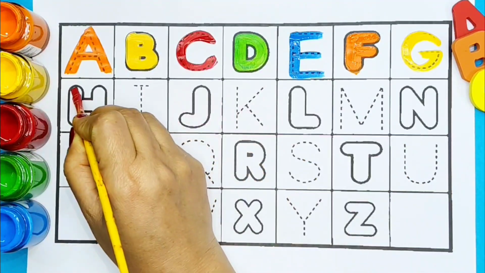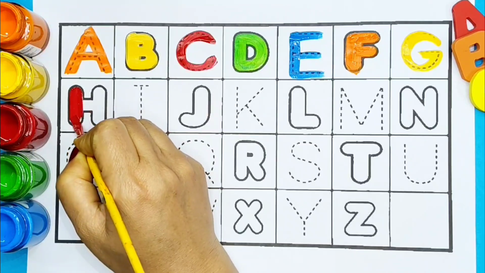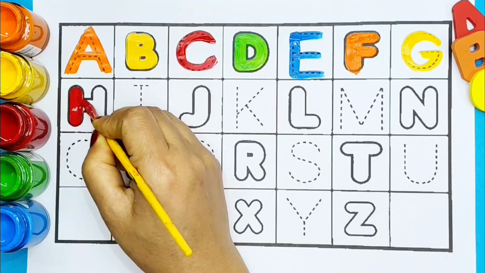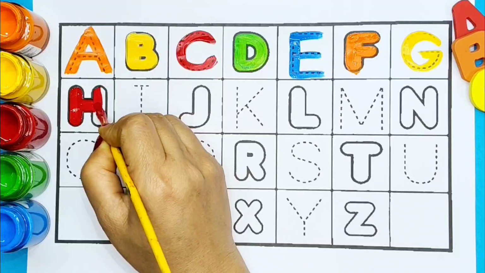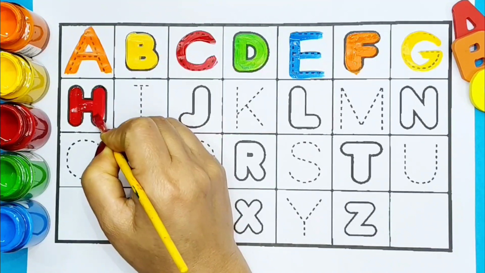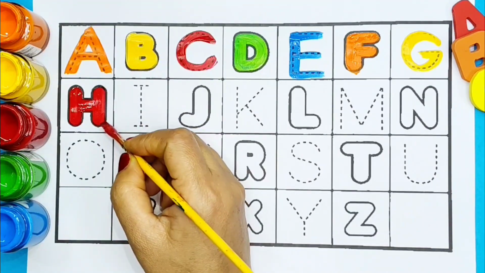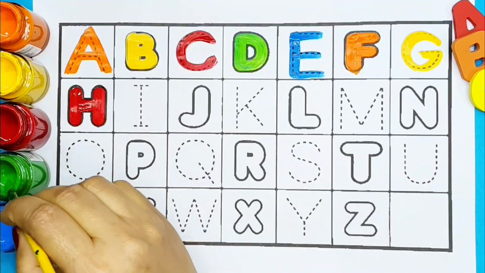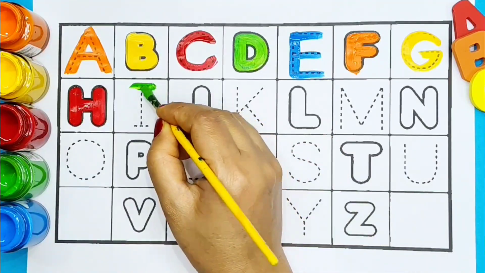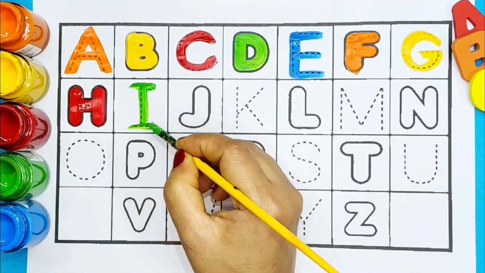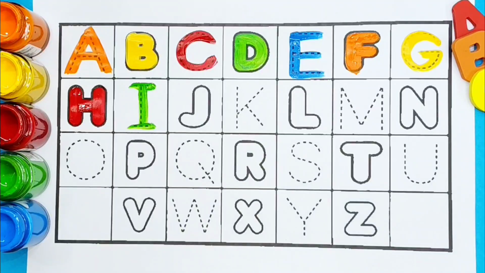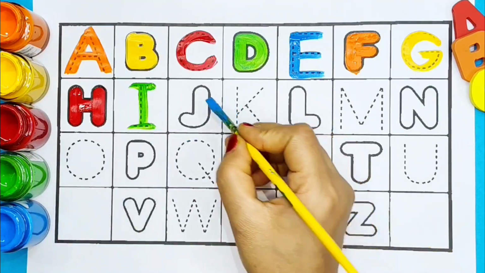Red color. H for horse. Light green color. I for island. Sky blue color.